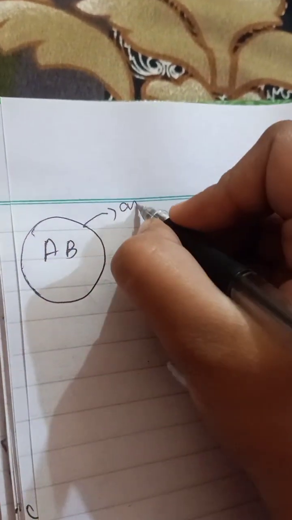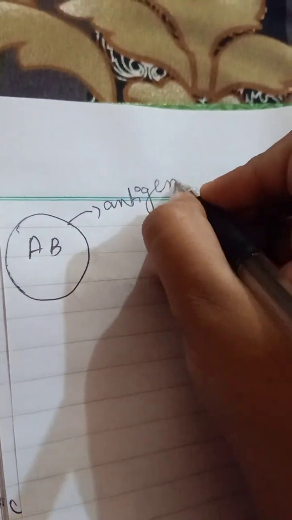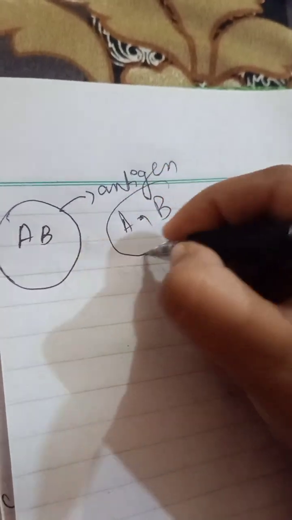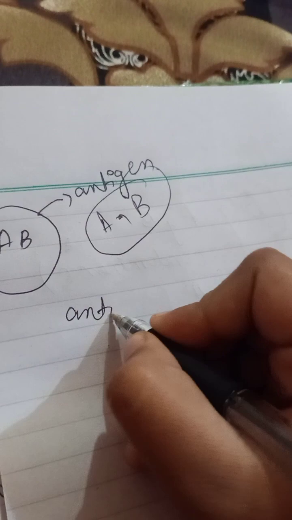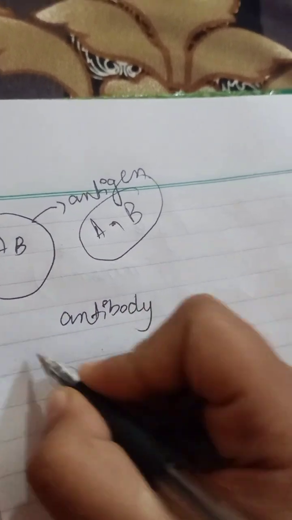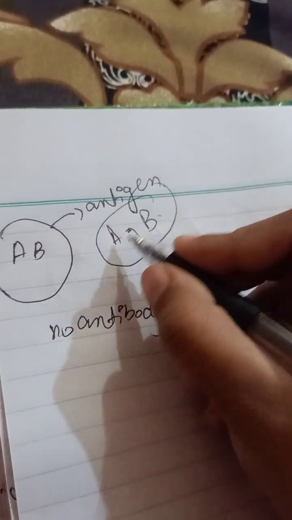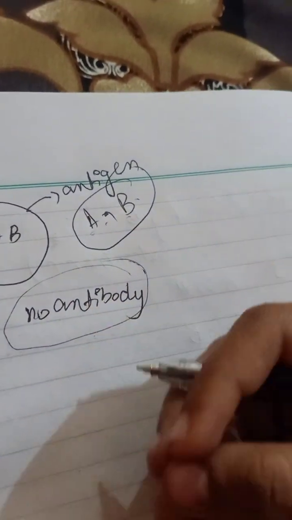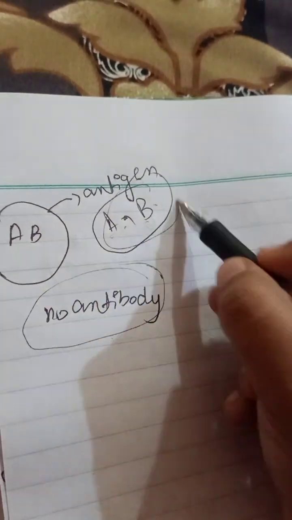Next, for example, take blood group AB. On the RBC, both antigens will be there, because the blood group is A and B. But there will be no antibody. Why? Because they have both antigen A and B, so there will be no antibody, neither A nor B.